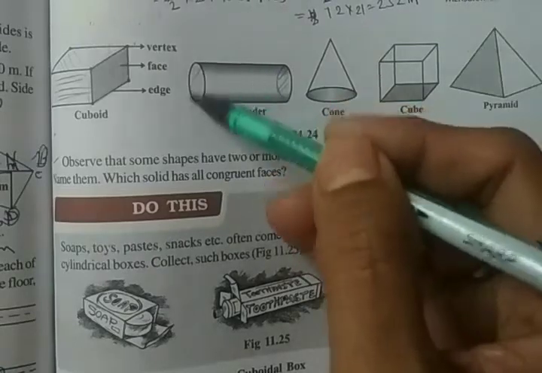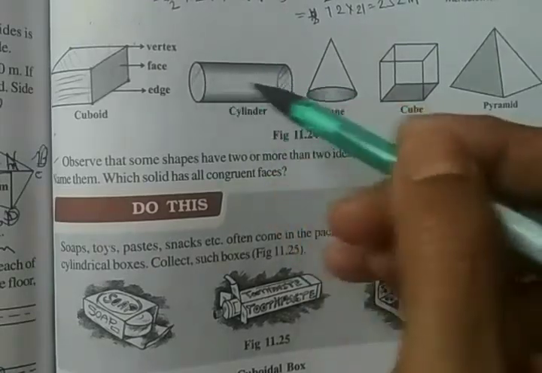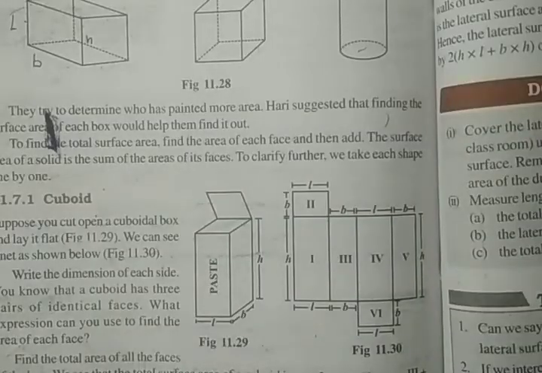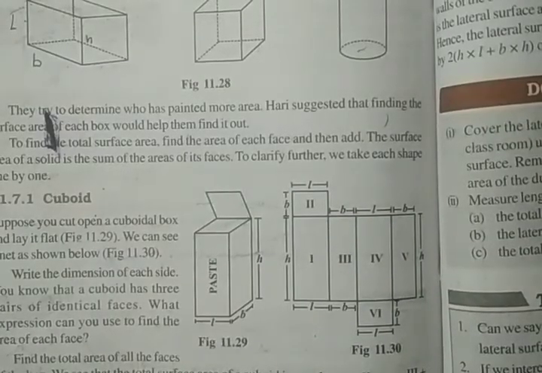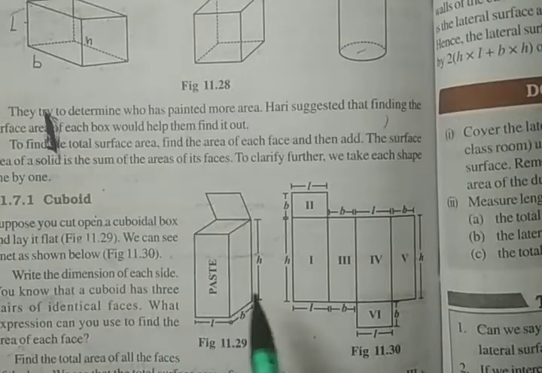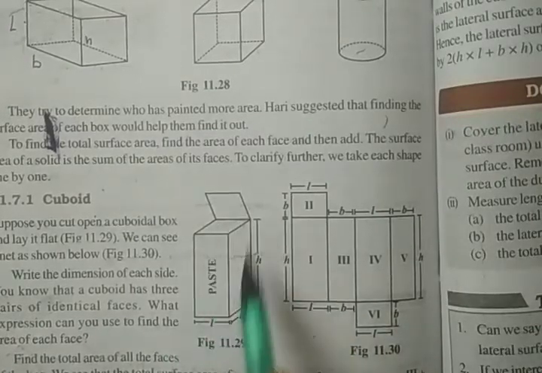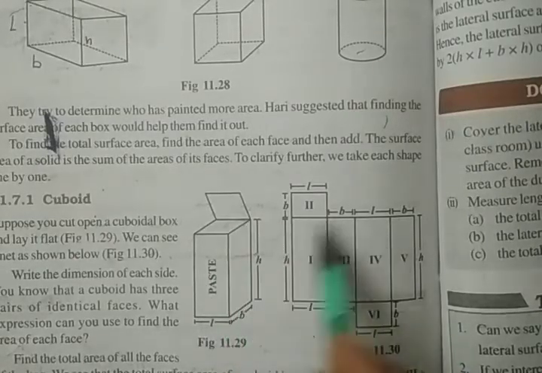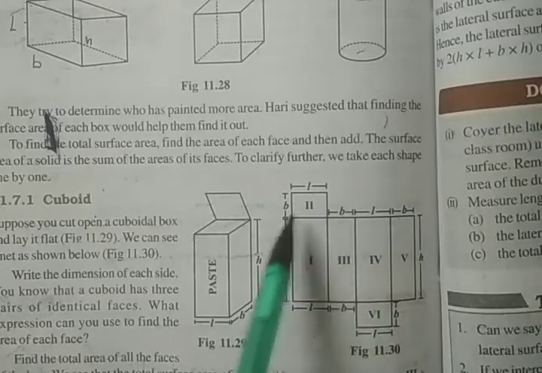Okay, the circular base will both be equal at the top and bottom. Now let's see how to find the surface area of a cuboid. Suppose this is a box. I told you a shoe box or any toothpaste box. You just open it. If you open it, it will be of this shape.